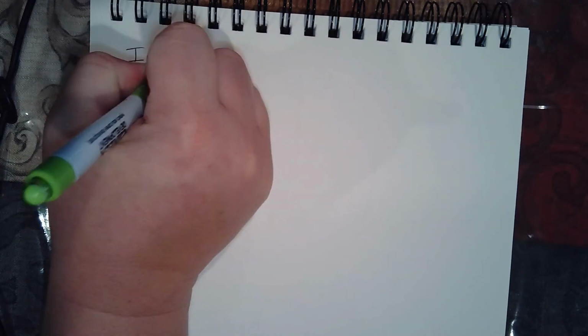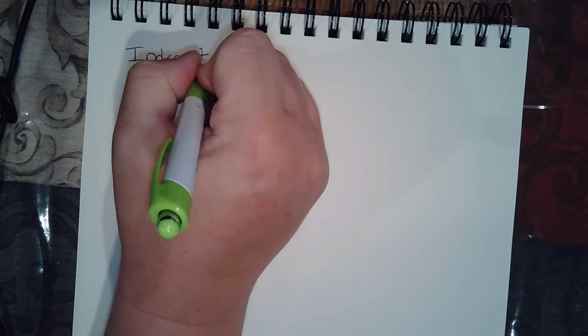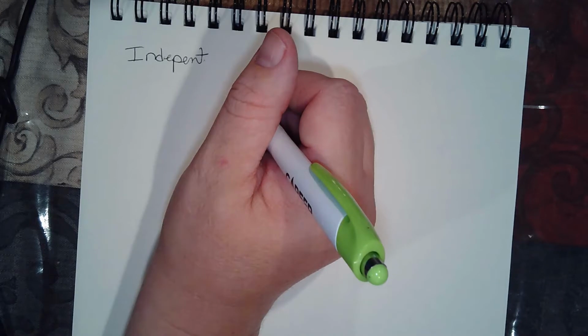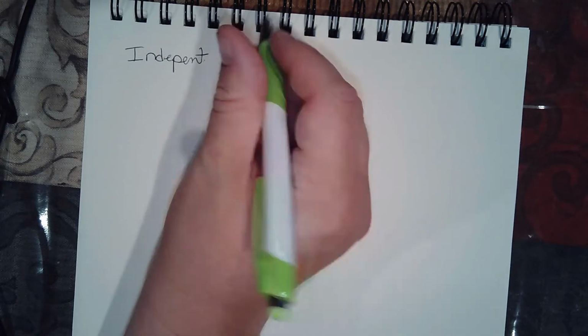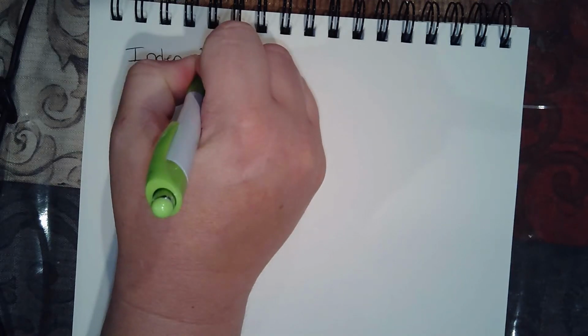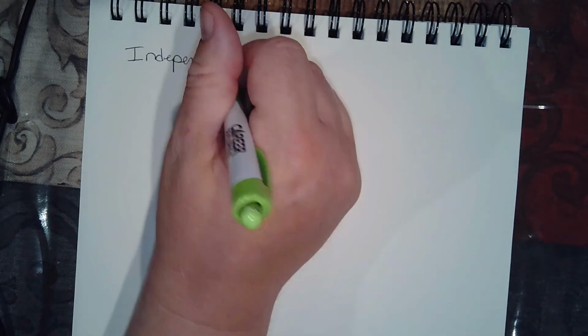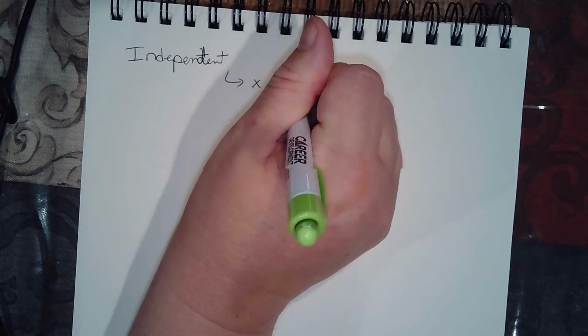Okay, so an independent, and I think I forgot a few letters here, my independent, and it should be a D-E-N-T, is going to be something like this. An independent is always your x value. Here's the reason.